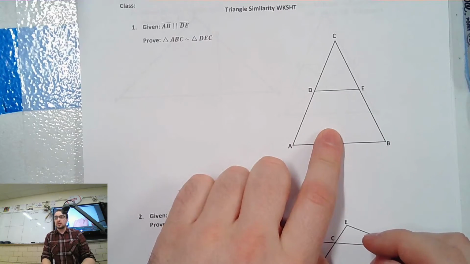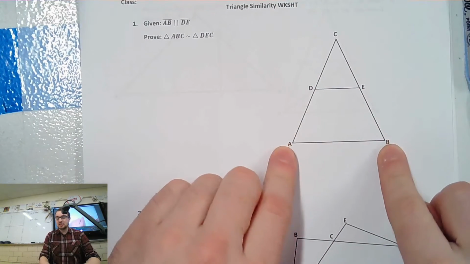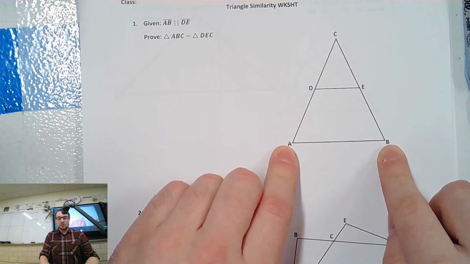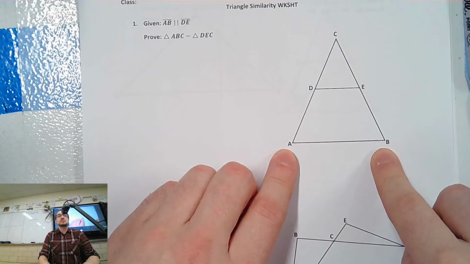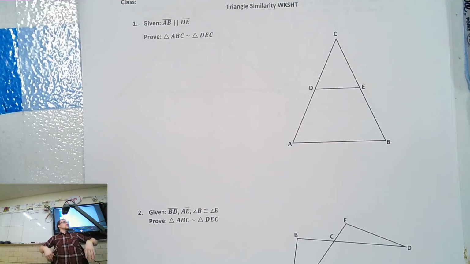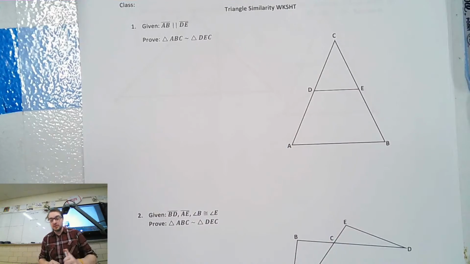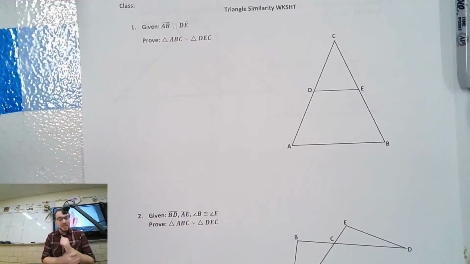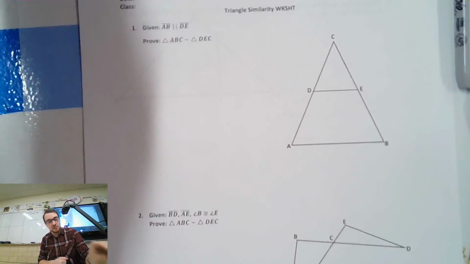Right now, it doesn't look like they're congruent unless somehow DE is actually the same thing as AB. Maybe I just drew it really poorly and DE is the same line as AB and they're the same triangle, right? But at the very least, they're going to be similar, and I'll show you how. So we know AB and DE are line segments and that they are parallel.